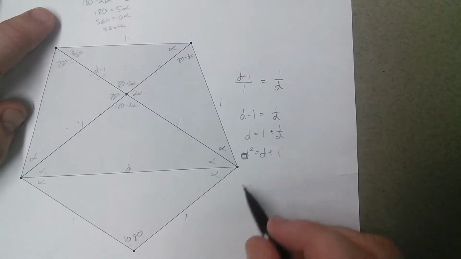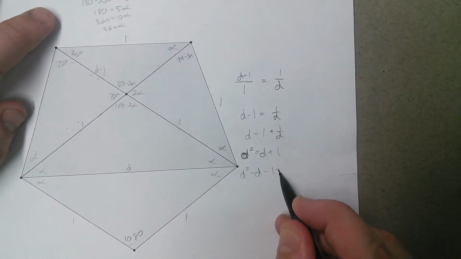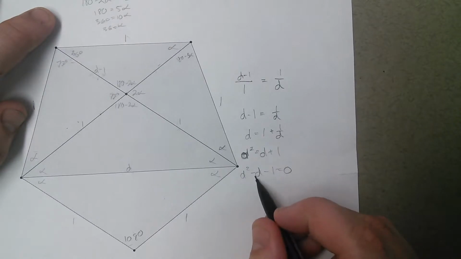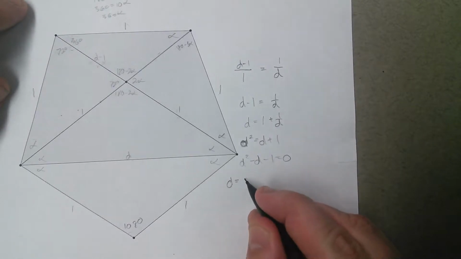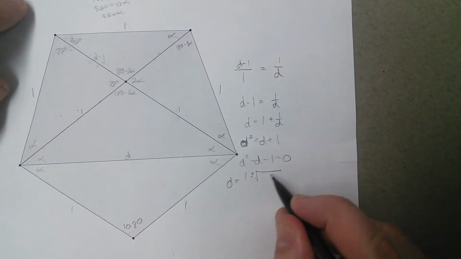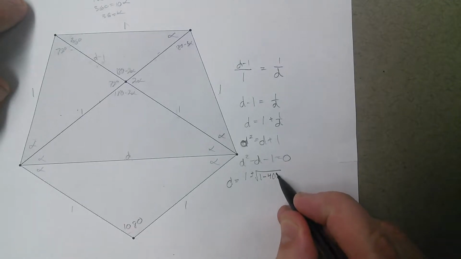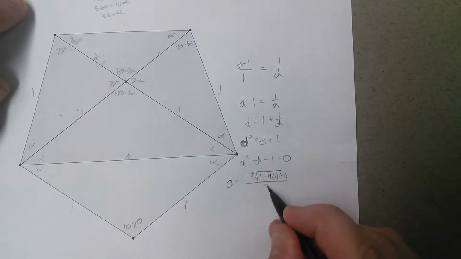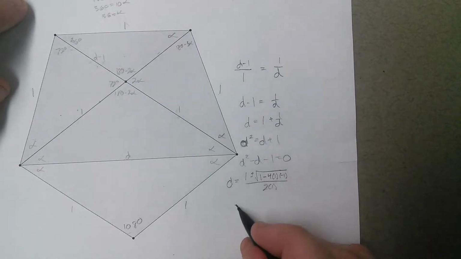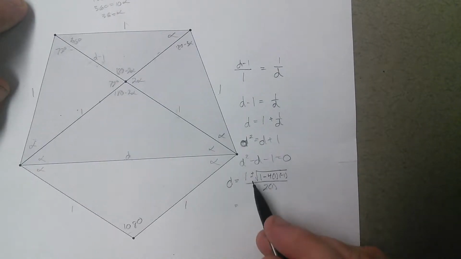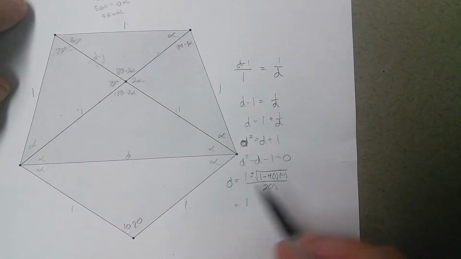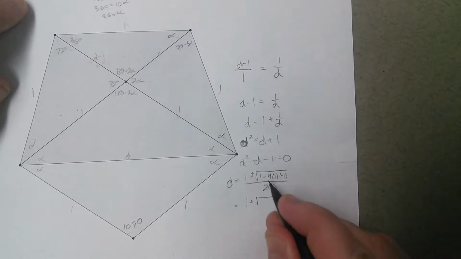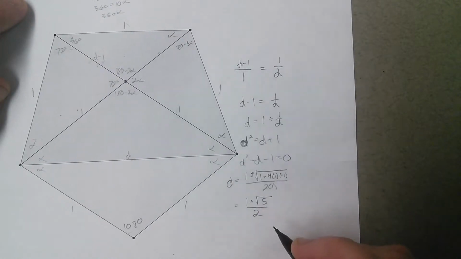Well, let's use the quadratic formula. That's d squared minus d minus 1 is 0. So our a is 1, our b is negative 1, our c is negative 1. So we get that d is negative b plus or minus the square root of b squared minus 4 times a times c all over 2a. So we have to ignore the minus because the minus would give us a negative number here, and d can't be negative. So it's 1 plus the square root of 5 over 2, because a negative negative is positive.